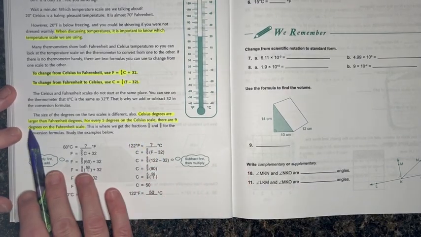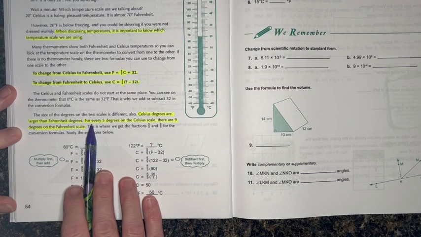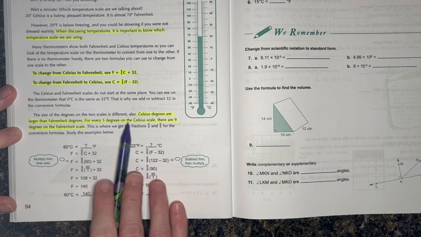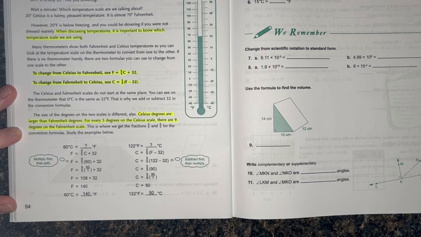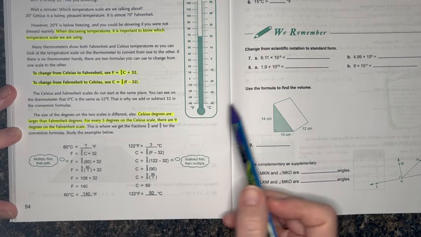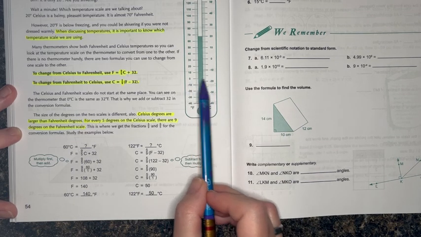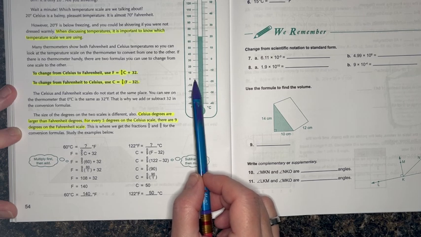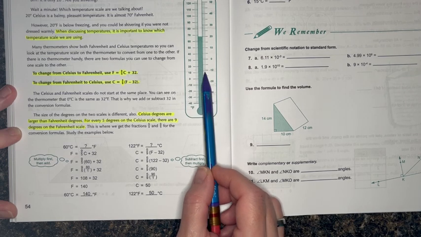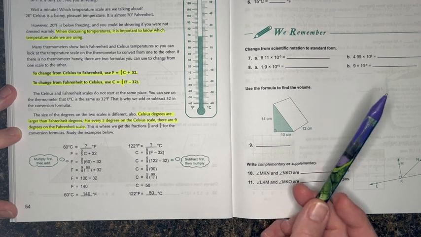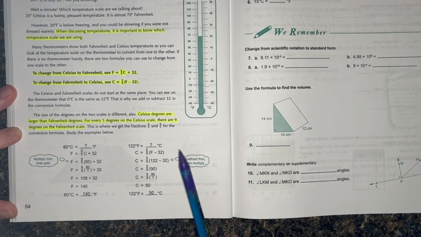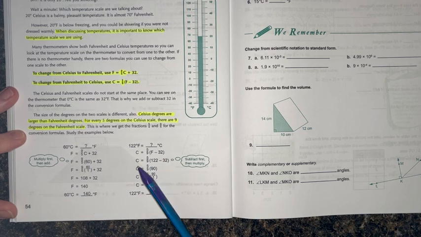Celsius degrees are larger than Fahrenheit degrees by a factor of 5/9. For every 5 degrees on the Celsius scale, there are 9 degrees on the Fahrenheit scale. They don't start at the same place: 0 degrees Fahrenheit is not 0 degrees Celsius, just like 0 degrees Celsius is not 0 degrees Fahrenheit. And so then we have our conversions to make.